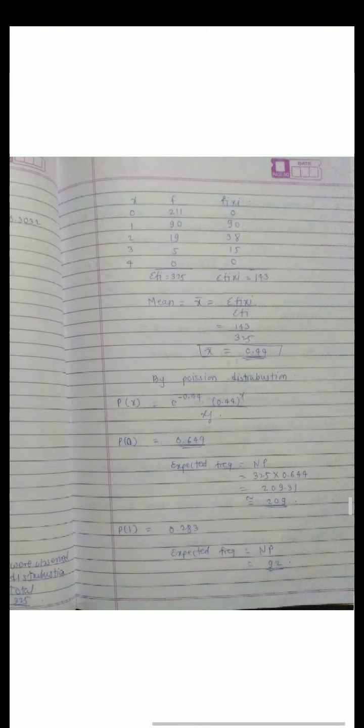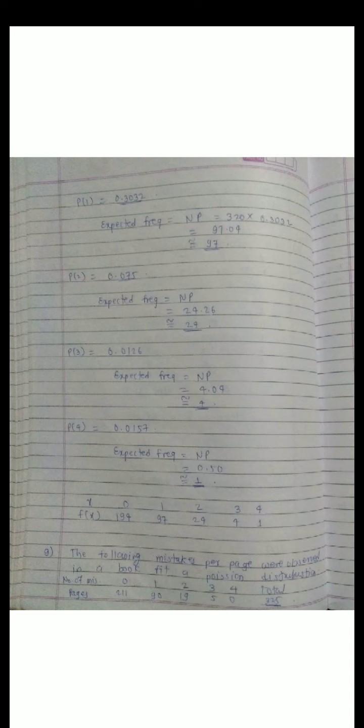Next question is the same: fit the Poisson distribution. It is a very important and easy topic, so don't miss it. Only 3 distributions are there, and we only have to understand 3 formulas. It is a very easy topic.